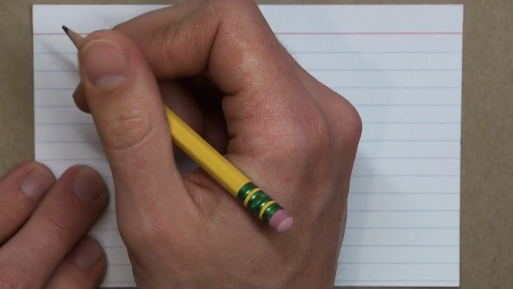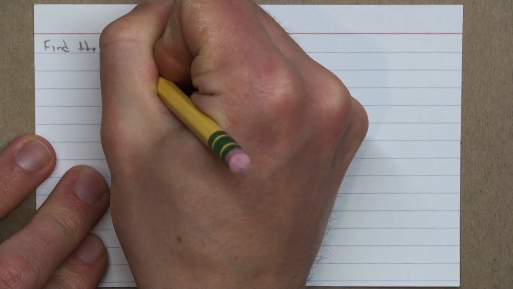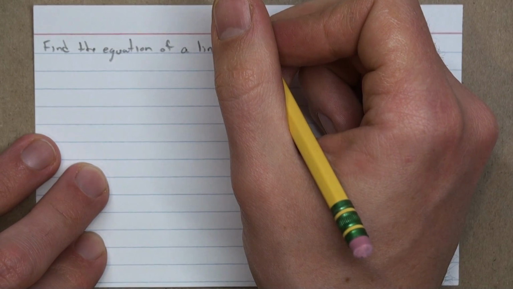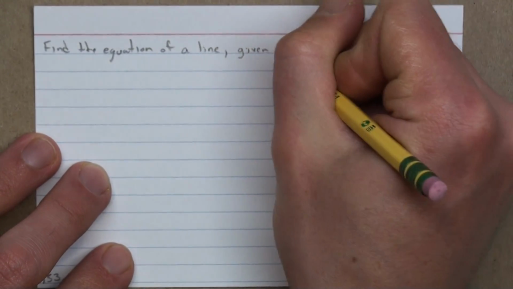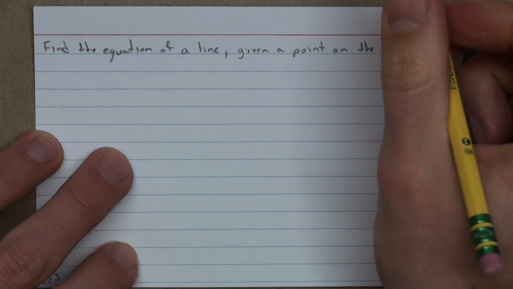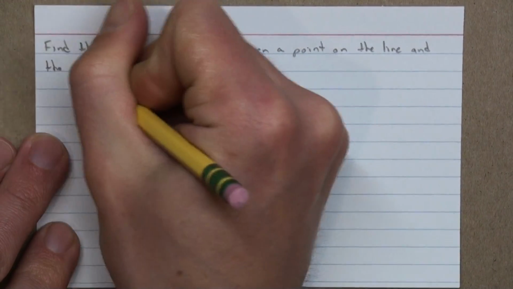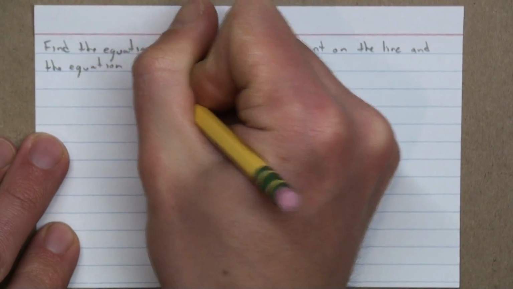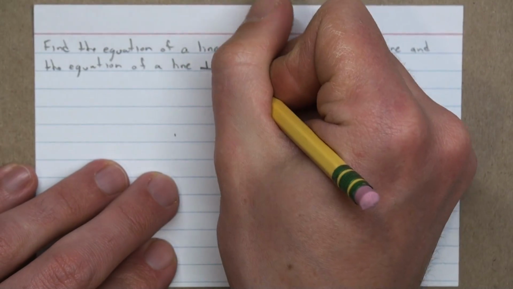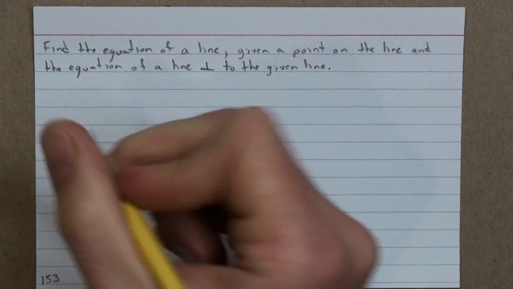Okay. So this would be find the equation of a line given a point on the line and the equation of a line perpendicular to the given line. Okay, so here's our example.